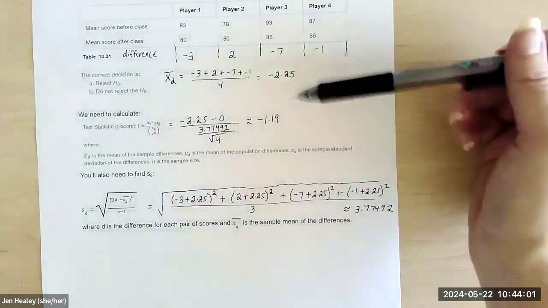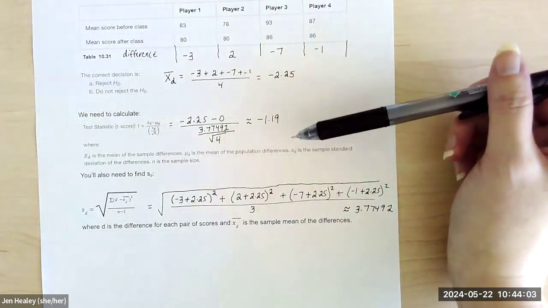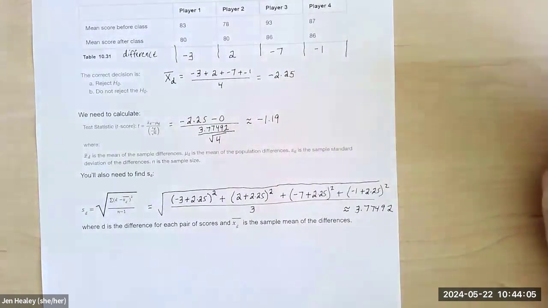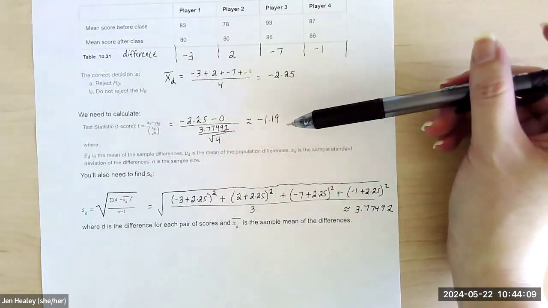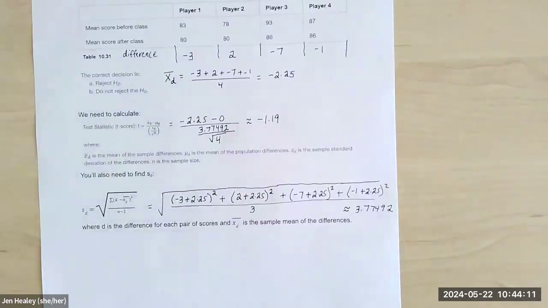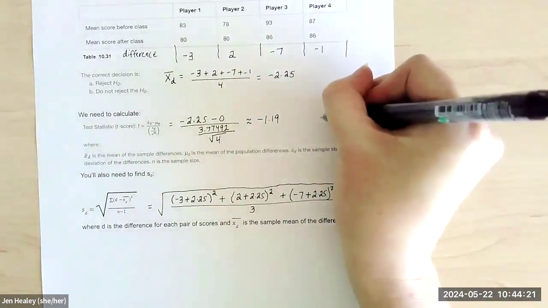If this had come out to be a positive 1.19, what I'm about to do doesn't change. So it doesn't really matter if we get a positive or a negative on our T score. I need my T table because this is a T score. Okay. What are my degrees of freedom for this problem?